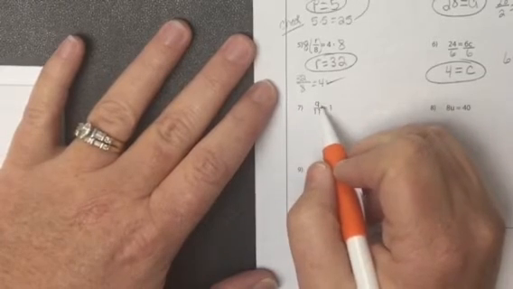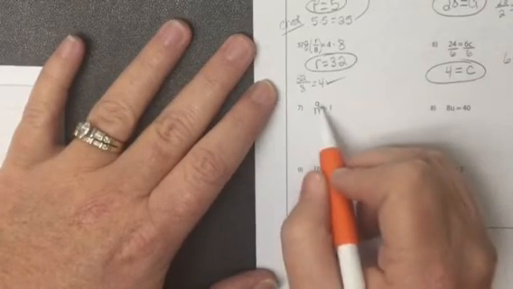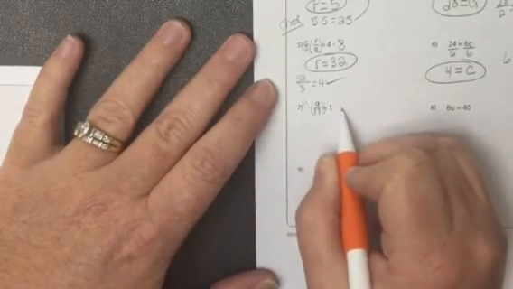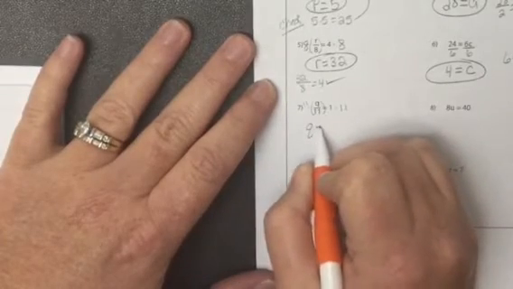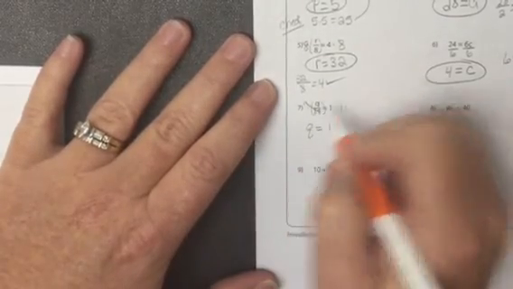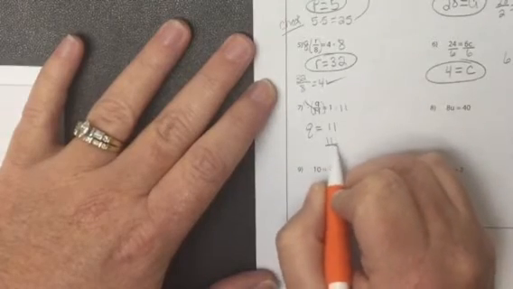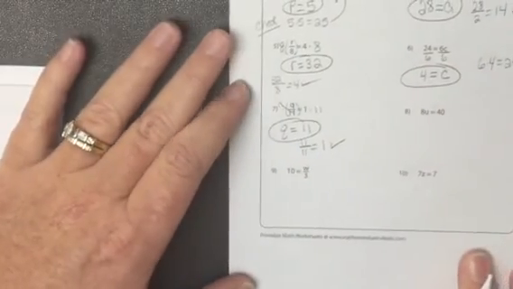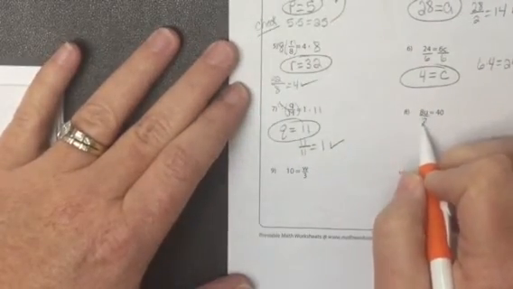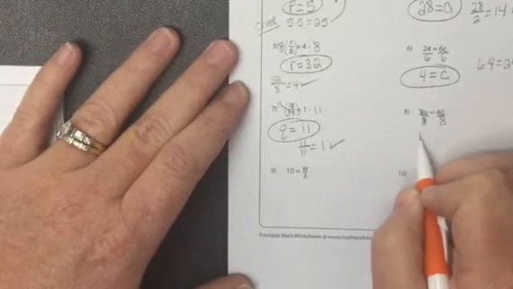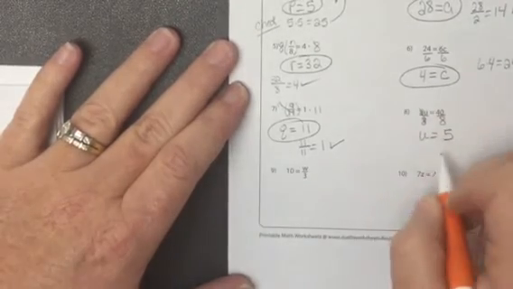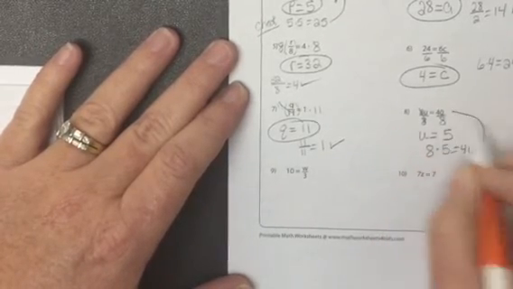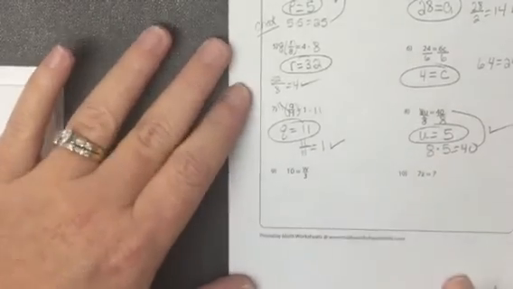All right, Q divided by, that is a Q, not a 9. Q divided by 11, so I'm going to multiply by 11. So my Q is equal to 11. Those cancel out. So 11 divided by 11 is 1. Great. All right. I'm multiplying, so my inverse is divide. I have U equals 5. Checking my work. 8 times 5 is 40. That's what it's supposed to be. Great.